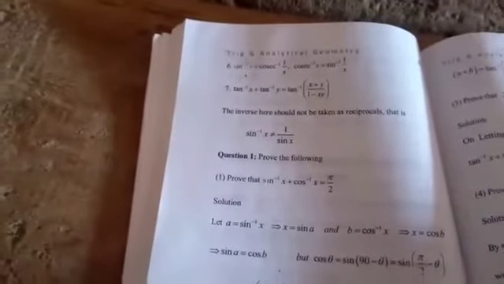For the 6th part, arc sine x is the same thing as arc cos 1 over x, and arc cosec x is the same thing as arc sine 1 over x. And the 7th: arc tan x plus arc tan y equals arc tan of x plus y over 1 minus xy. So we should know that the inverse arc sine x is not the same thing as 1 over sine x. So let's take some proofs on this.